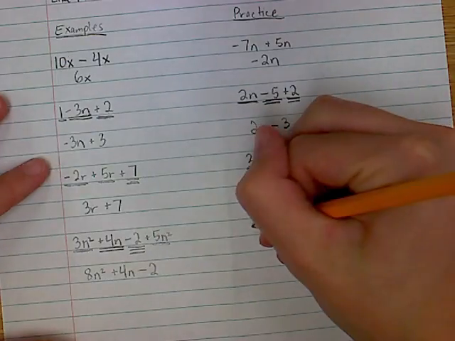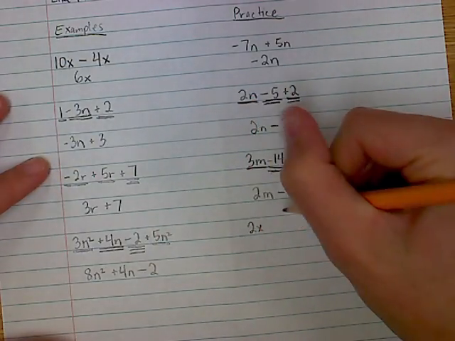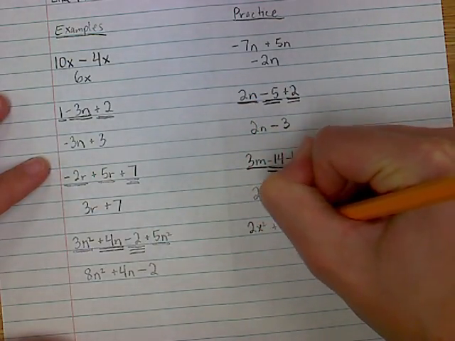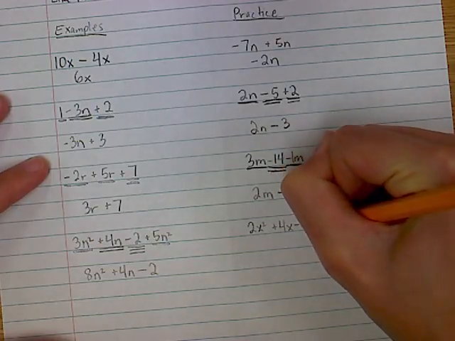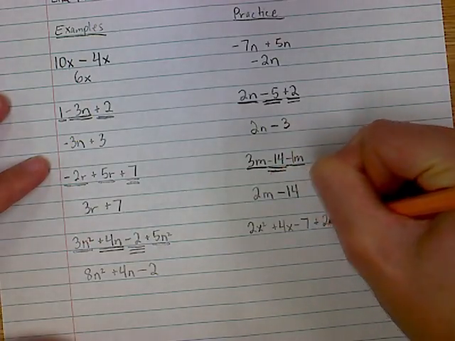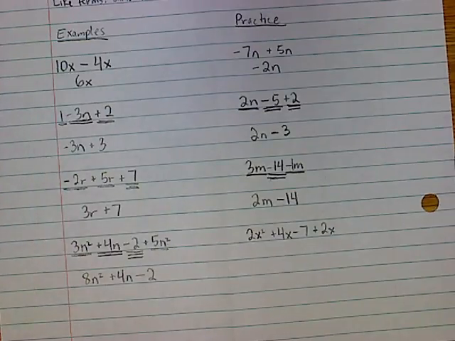And go ahead and try this one. Pause and try it.